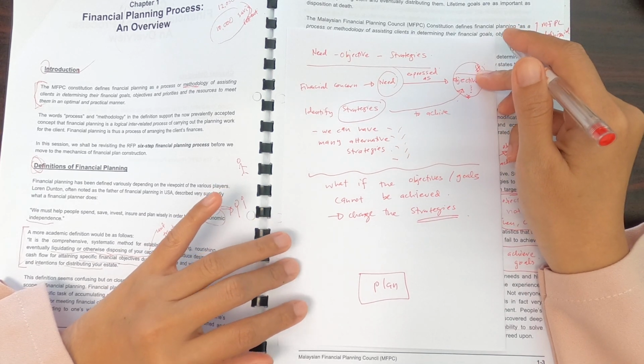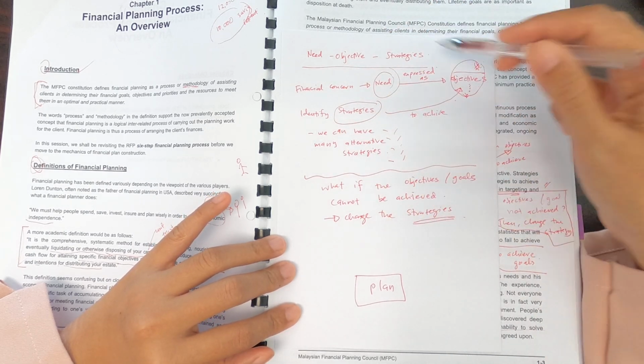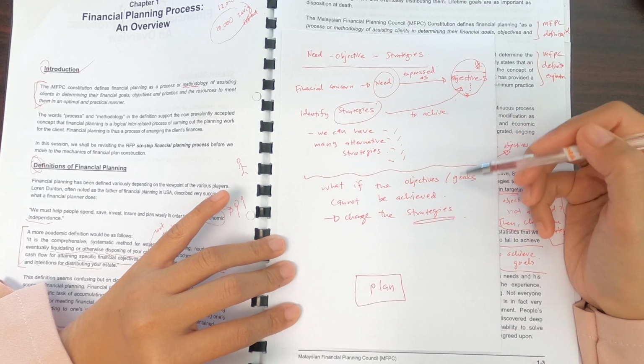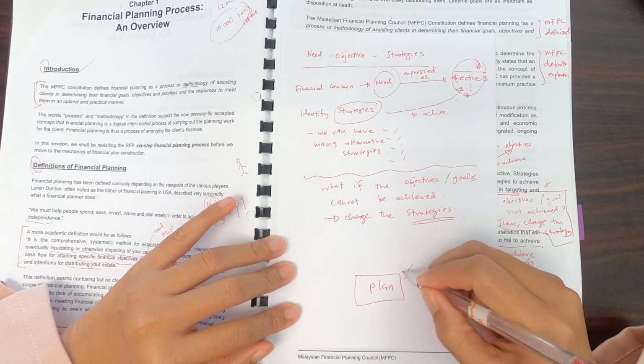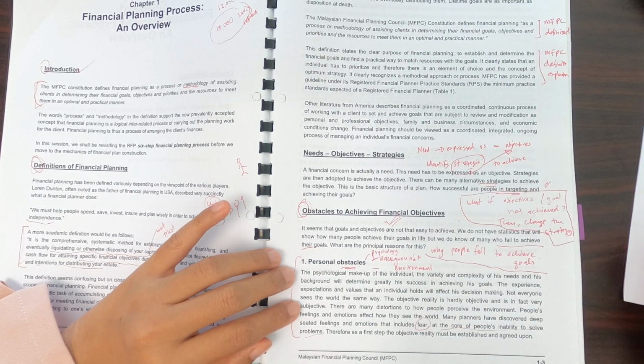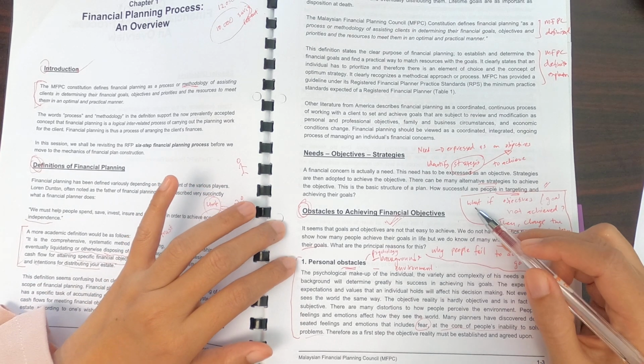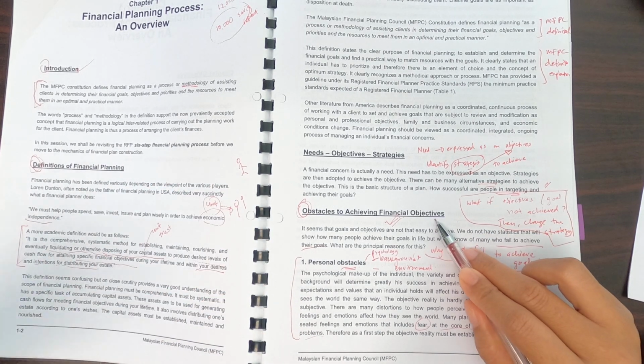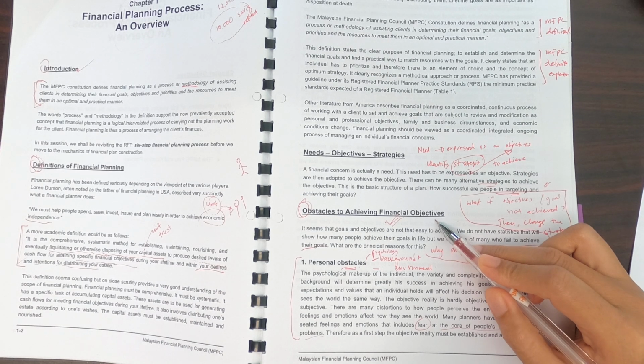So the overall process, everything that I already mapped here, we call it a plan. Next I'm going to talk about the obstacles to achieving financial objectives. Why can't people achieve financial objectives?